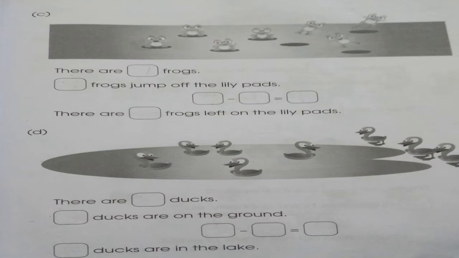They are dash frogs. So what we have to do is count all the frogs all together. So let's count. 1, 2, 3, 4, 5, 6, 7. How many frogs are there all together? 7. So write 7 in the first block.